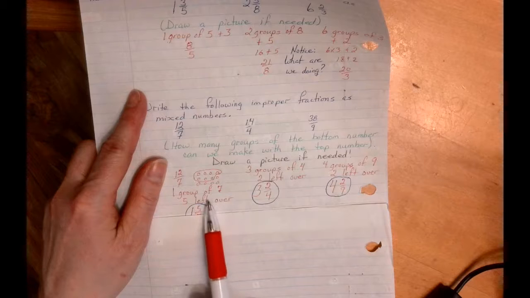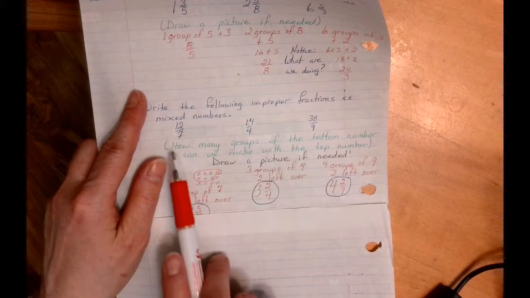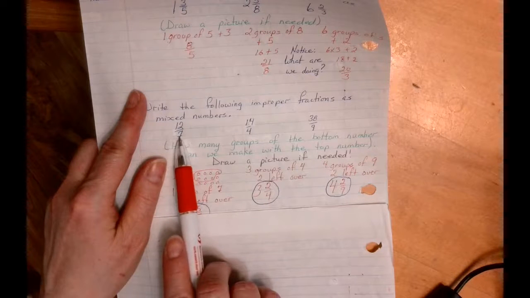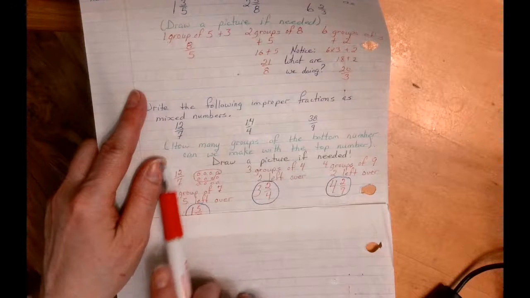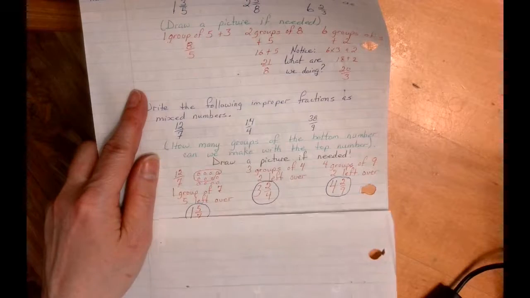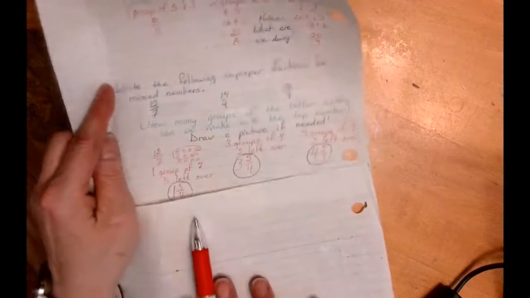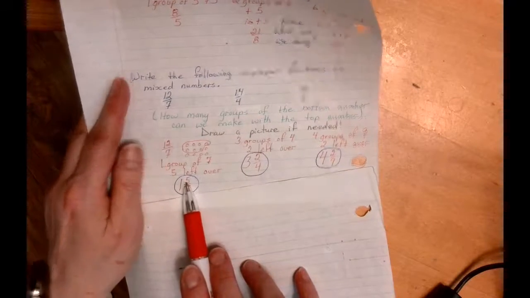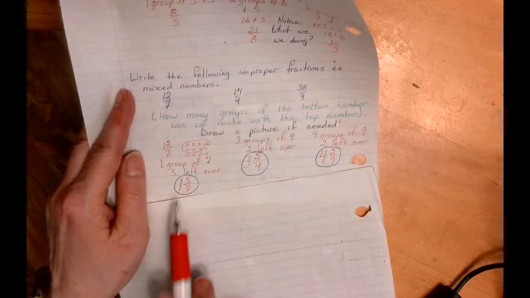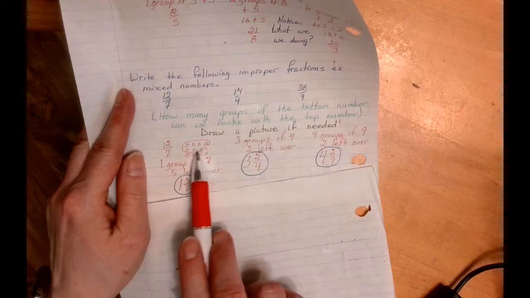If you remember when we did these with our daily math, we would figure out how many times 7 went into 12, which should be once. And then what is left over if we go 12 minus 7? That gives us our 5. You can also draw pictures.